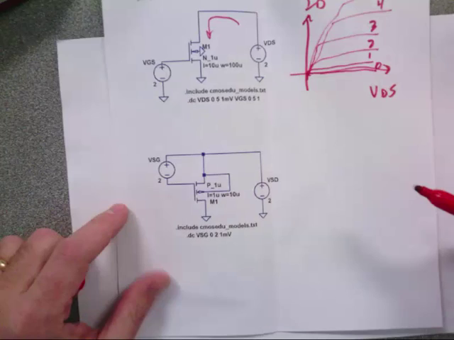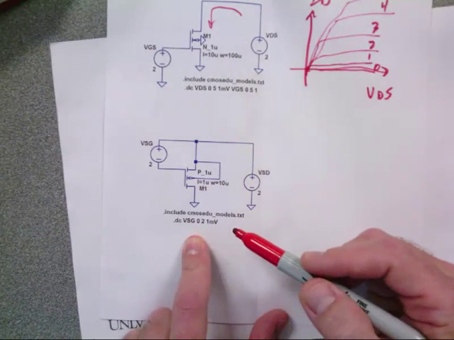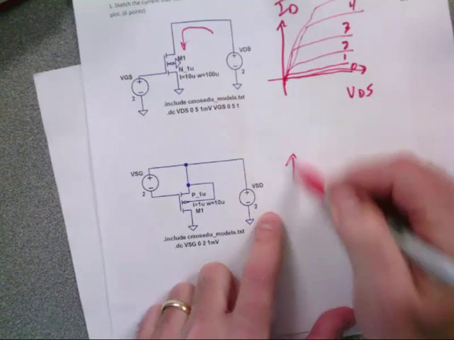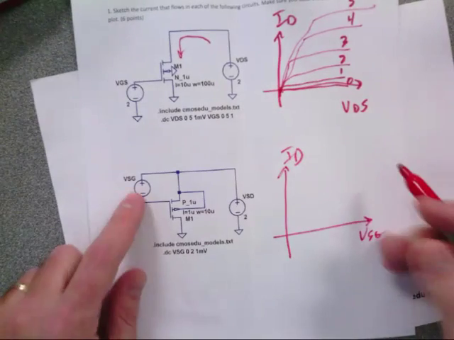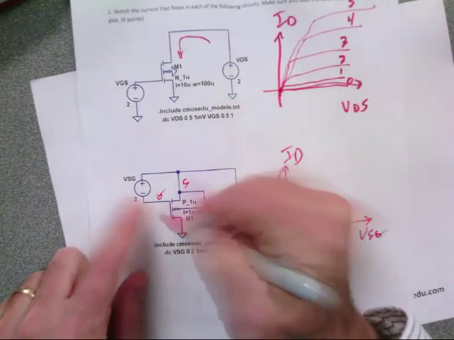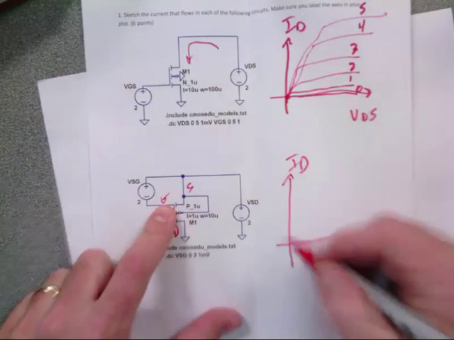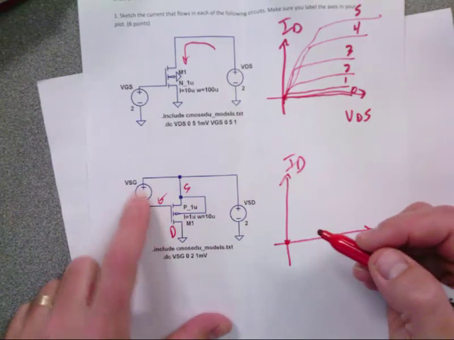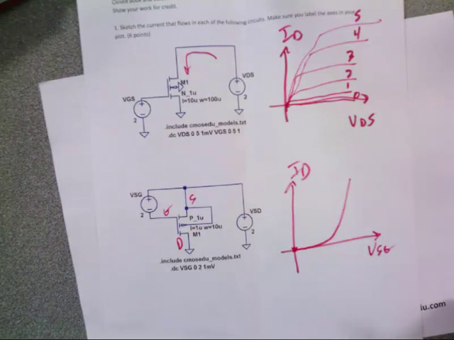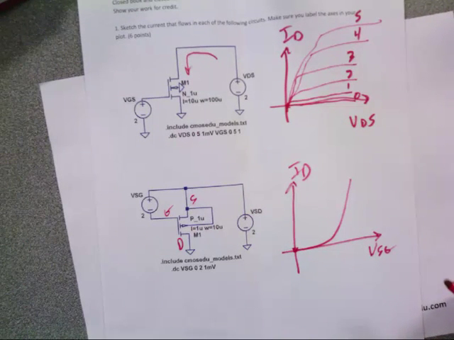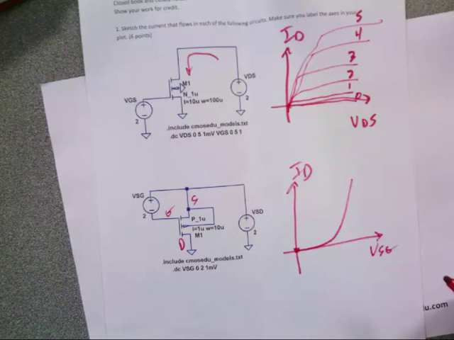All right. And on this one, it's VSG from 0 to 2. This is VSG. This is ID. When VSG is 0, what's the gate voltage? 2. And so what's VSG is 0? We're right here. Nothing interesting happens until VSG gets to 0.9 and the device turns on. Boom, I'm done. It literally took me 15 seconds to do this quiz. 100%.